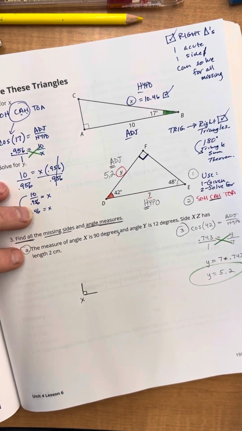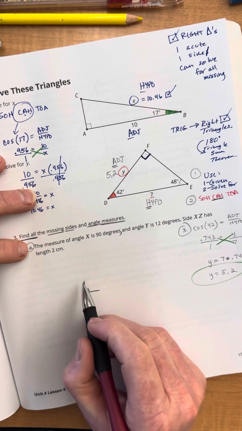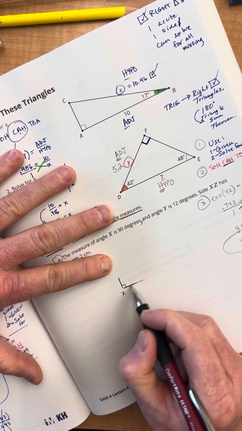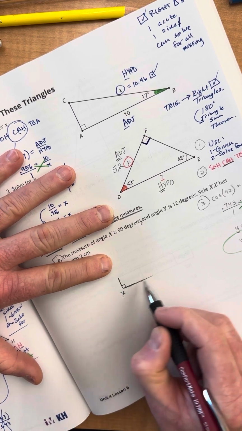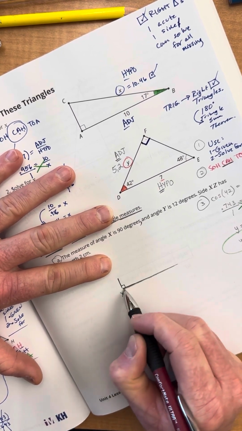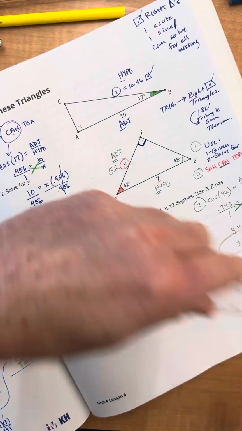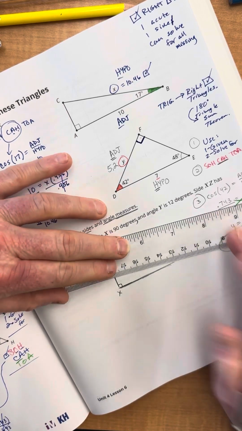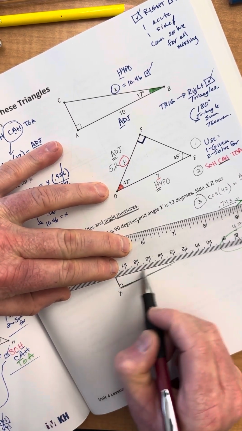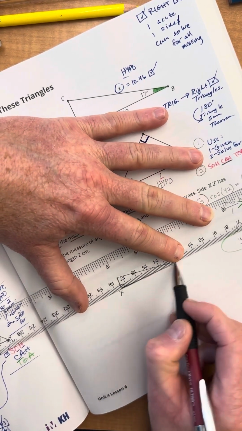So I know I'm going to have a 12 and a 78, meaning I'm going to have a pretty big angle and a sharp angle, because 12 is fairly small when we're thinking about right triangles. I should have used a straight edge, that would have been better. It's okay. This is my estimate. Doesn't have to be perfect. I mean, technically, I would like you to be as close as you can.